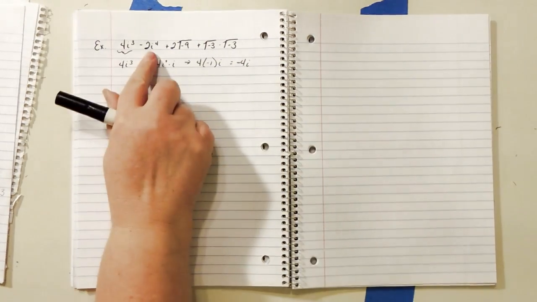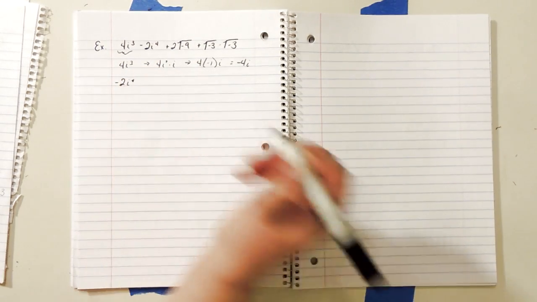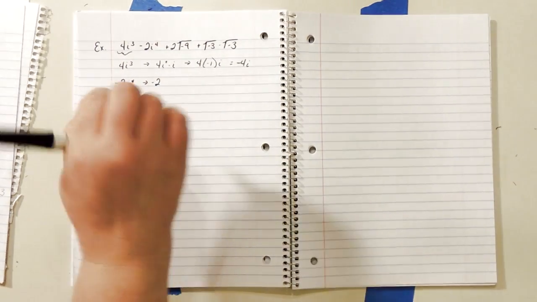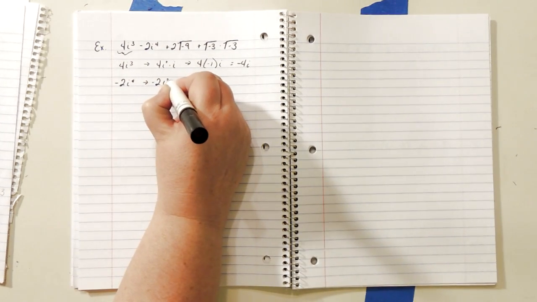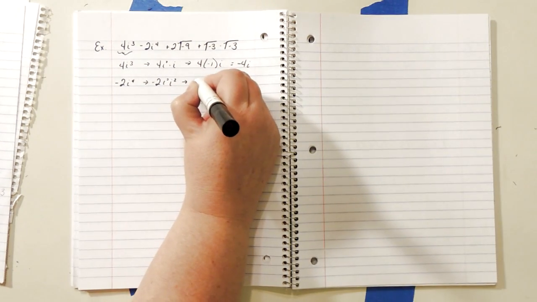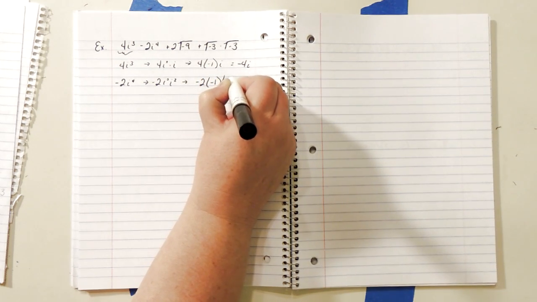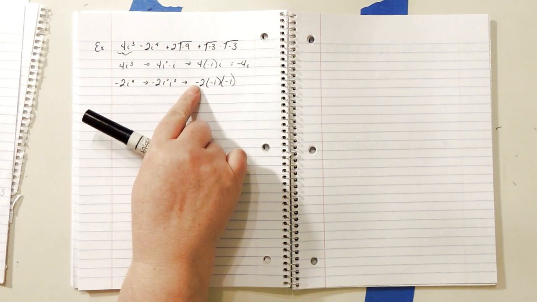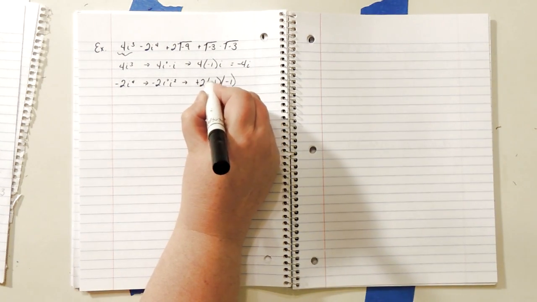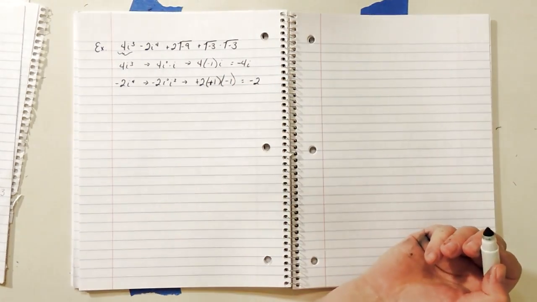Okay? Let's look at the second term. We have minus 2i to the 4th. i to the 4th is the same as i squared times i squared. So that's going to equal negative 2 times negative 1 times negative 1. We have a negative and another negative, so those two cancel and make a positive, times another negative. So this is going to equal negative 2.